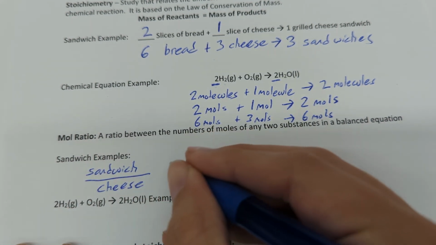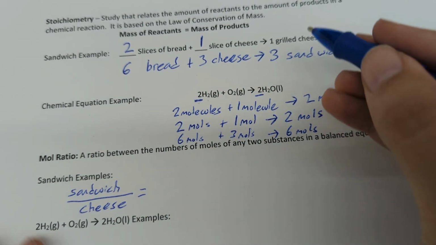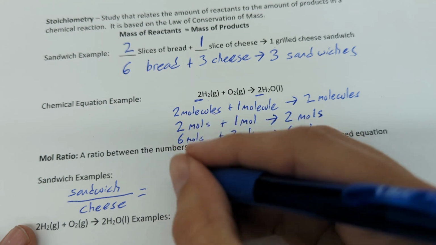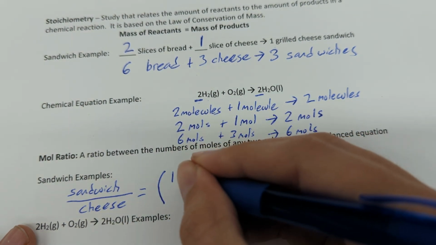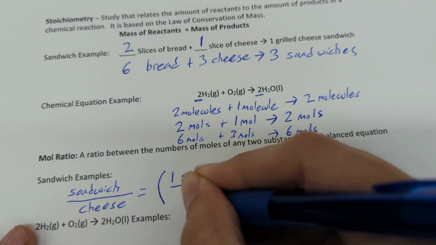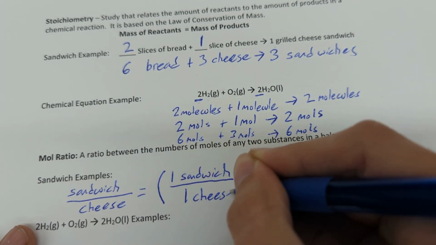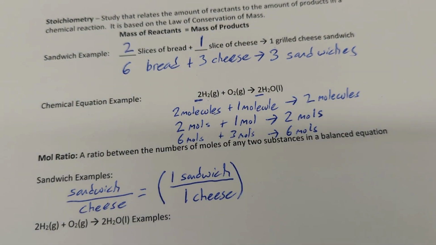My ratio would be, I would just look at my coefficients here, 1 to 1. 1 sandwich to 1 cheese. And that just means I can make 1 sandwich for every 1 piece of cheese that I got.